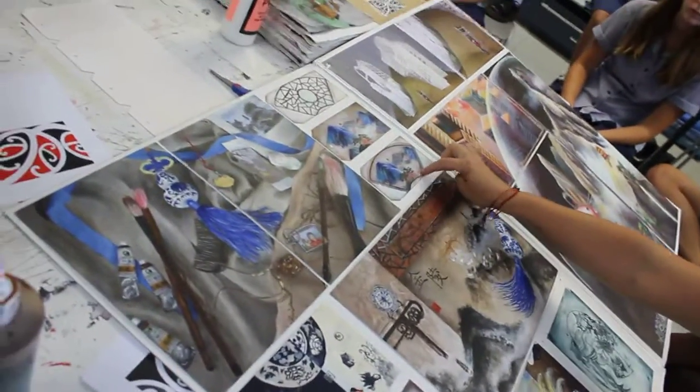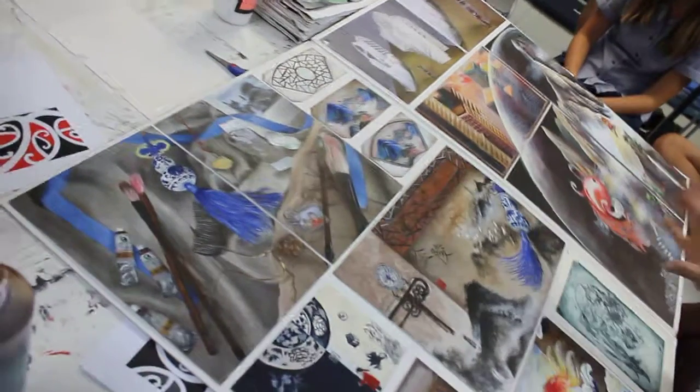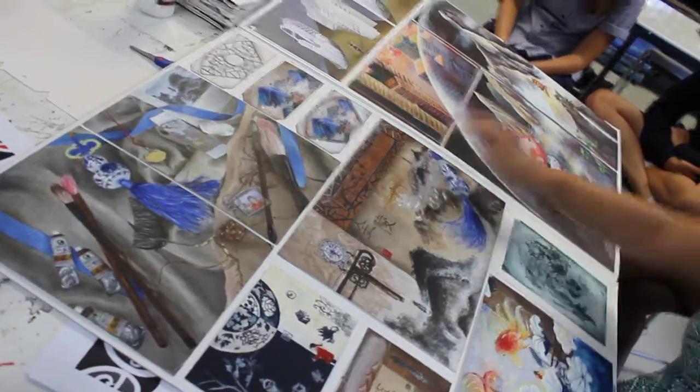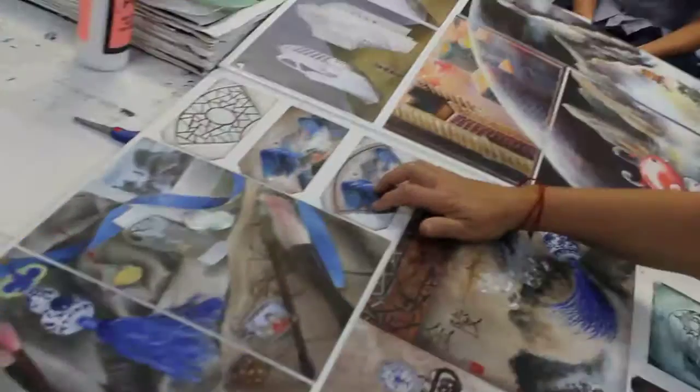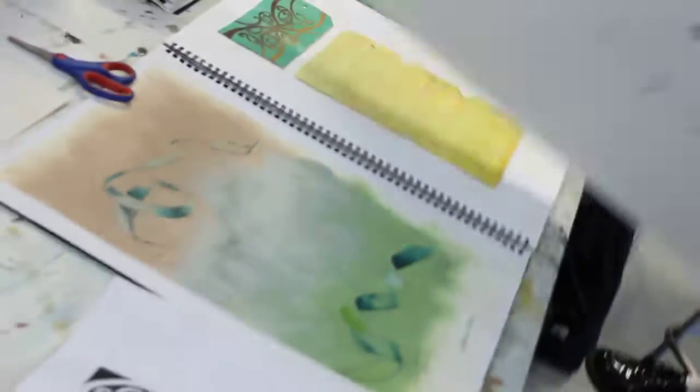She's used her pattern as a framing device. There's absolutely no restrictions as to how you do this one. This one is the one where you choose how you combine your pattern and your landscape. Yeah, it's pretty cool, eh?